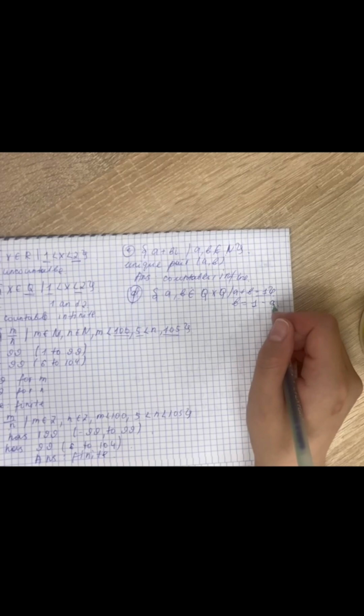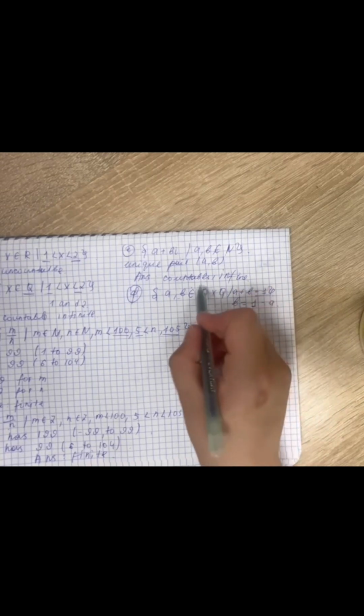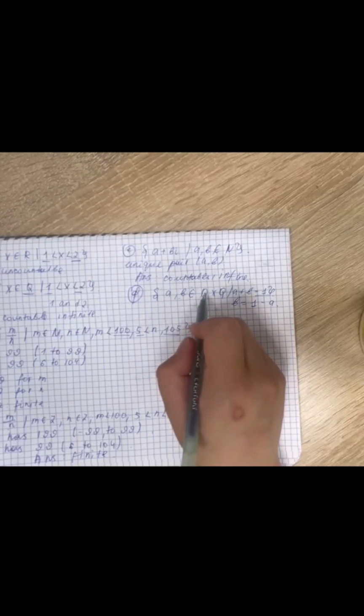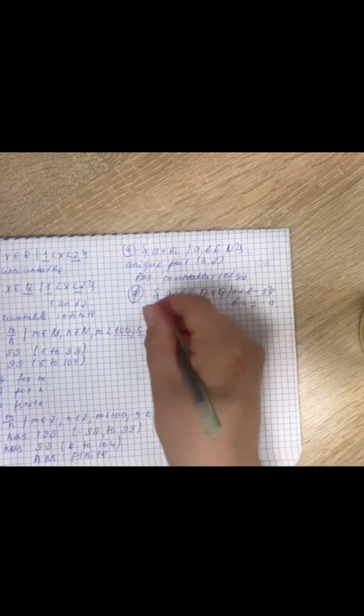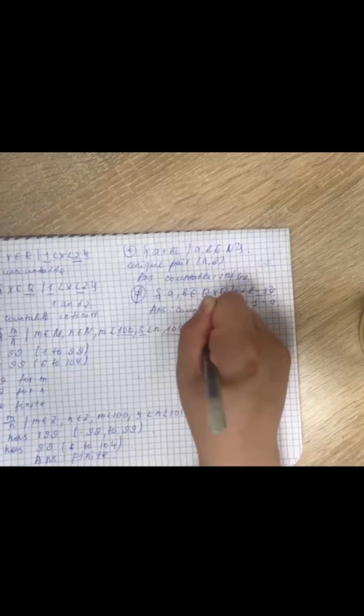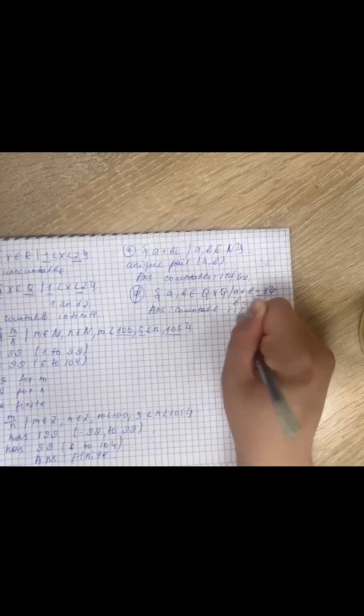Justification: countably infinite. The set consists of rational numbers that satisfy a linear equation, and since the rationals are countably infinite, the set is also countably infinite. And our answer is countably infinite.